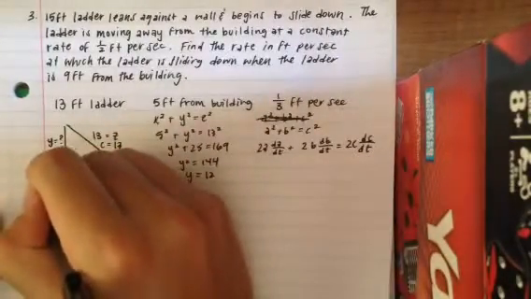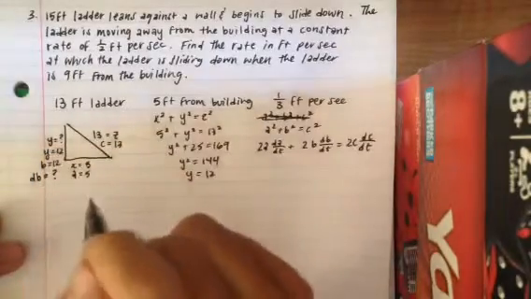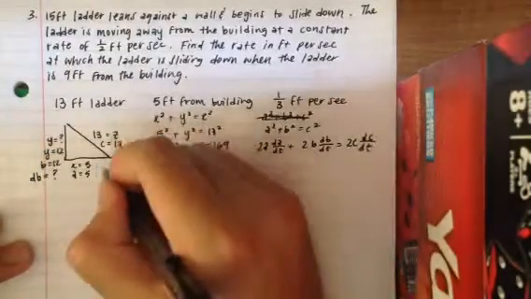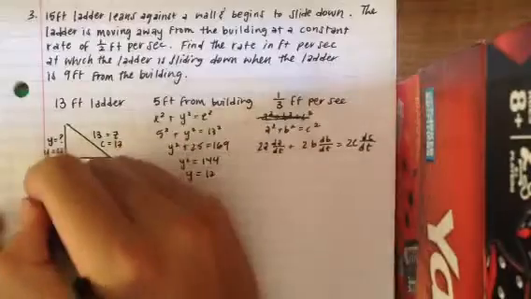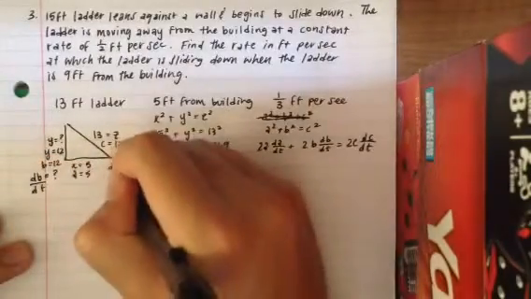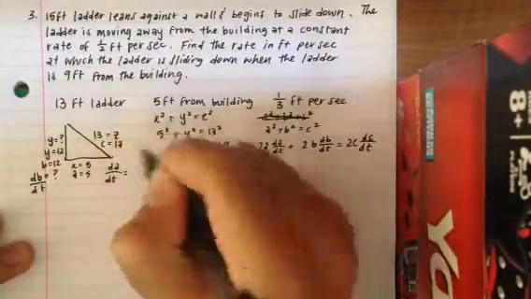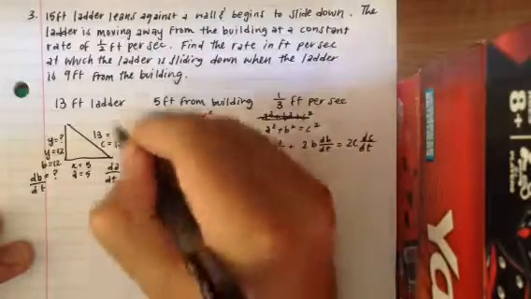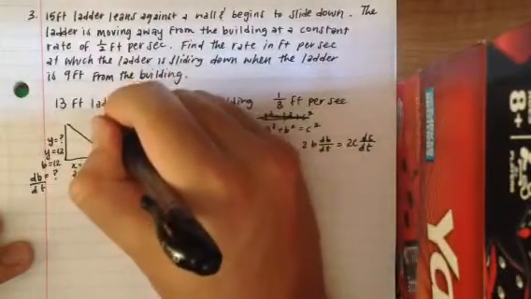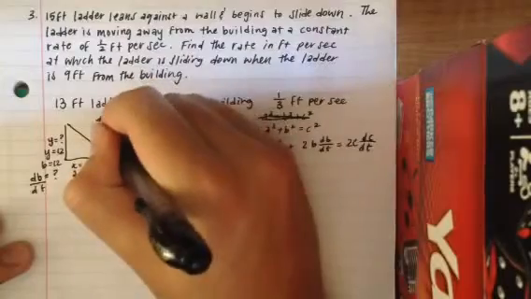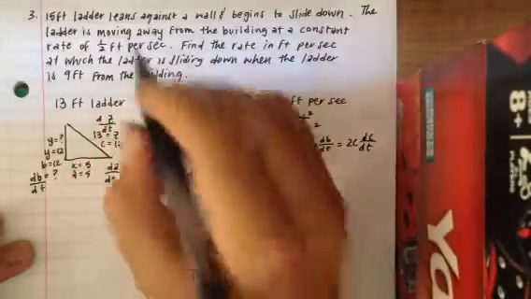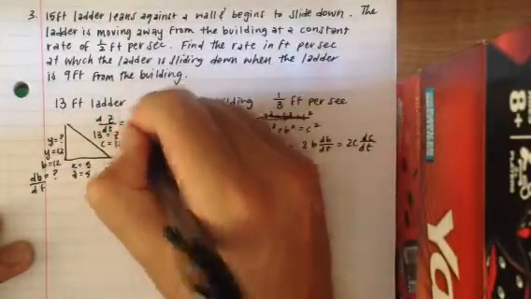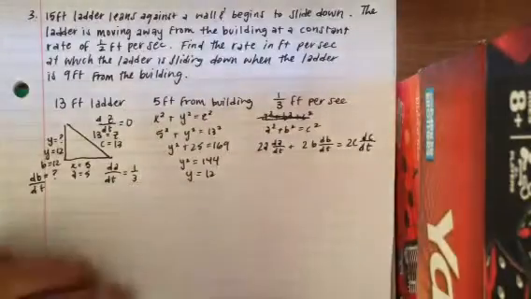dB we don't know, and that's dB over dt. And then dA over dt we know is the 1/3. And then the dz over dt is 0 because the ladder does not change size.